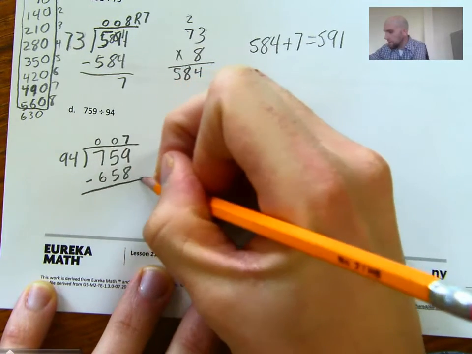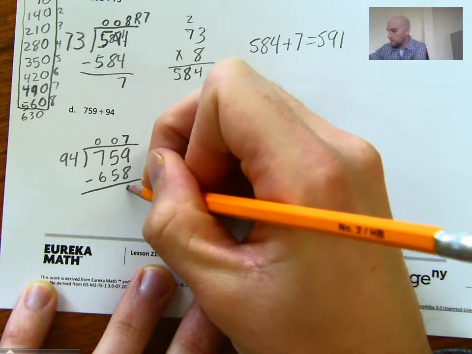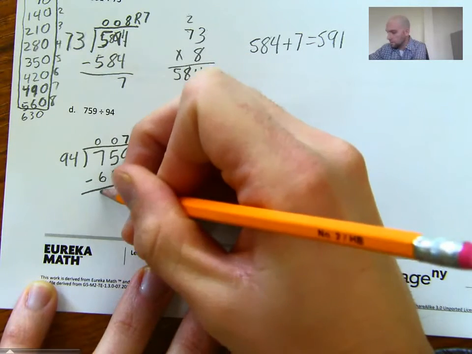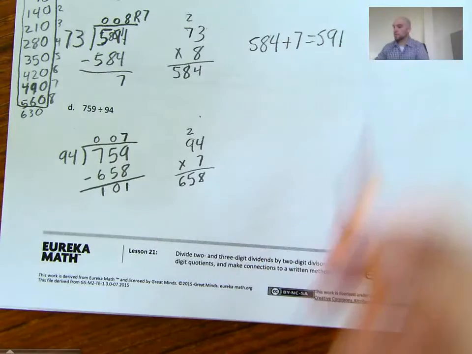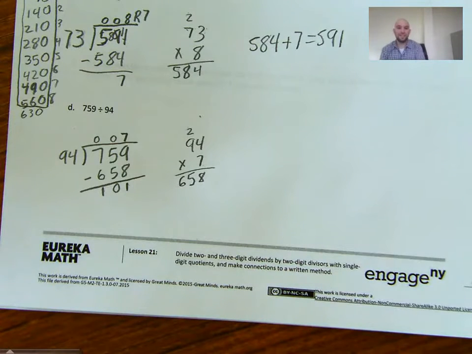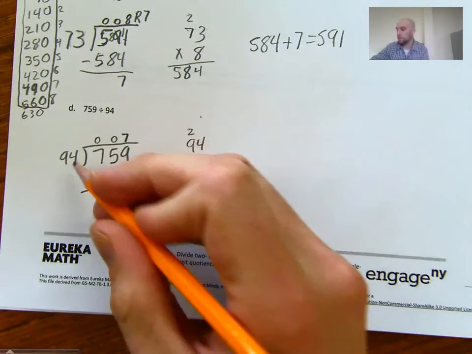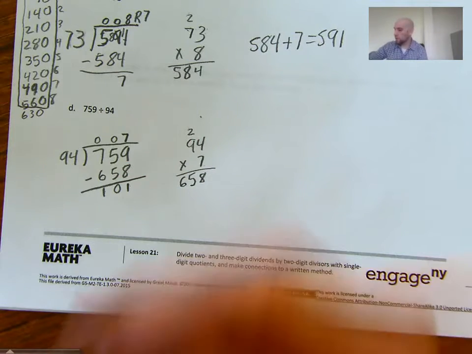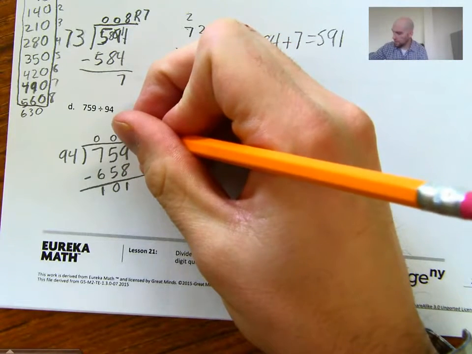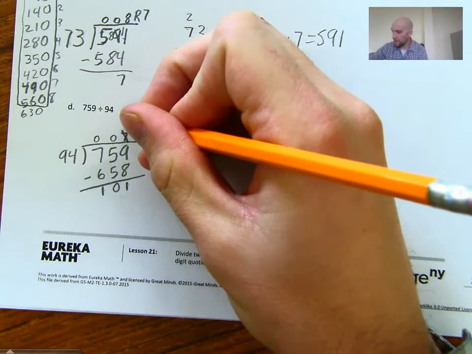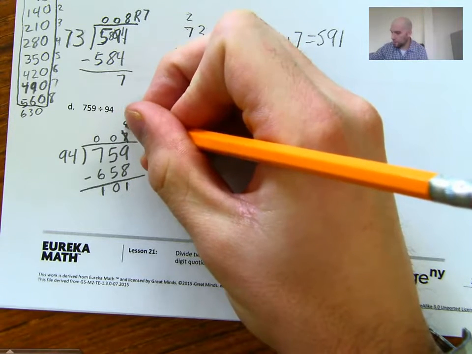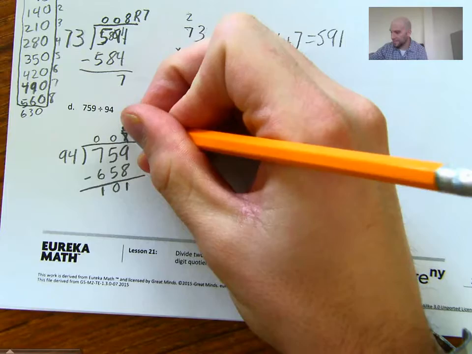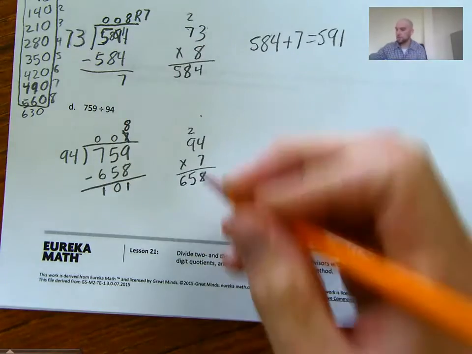I'm going to subtract. And I get 101. So 94 can go into 759 one more time because this number is bigger than 94. Rather than starting over this time, I'm going to show you guys a trick. So I'm going to cross out my 7, and I'm going to add one more 94. And I'm going to say that my quotient is 8 instead of 7.